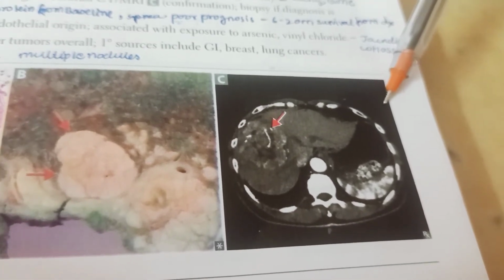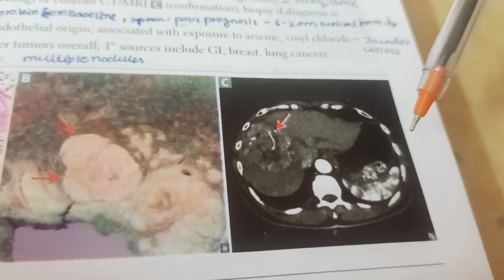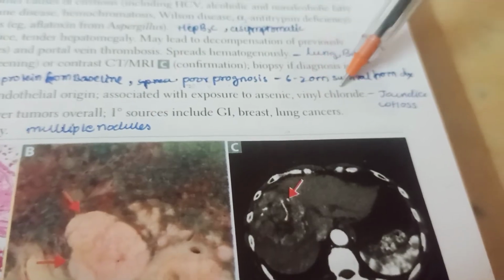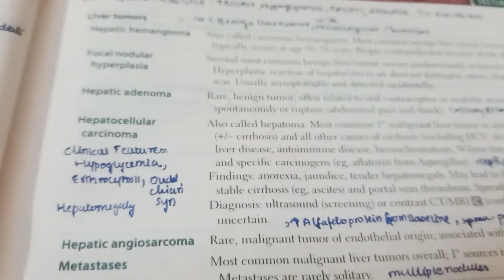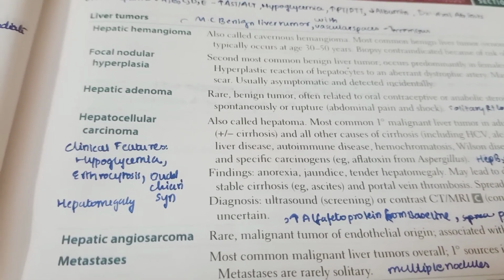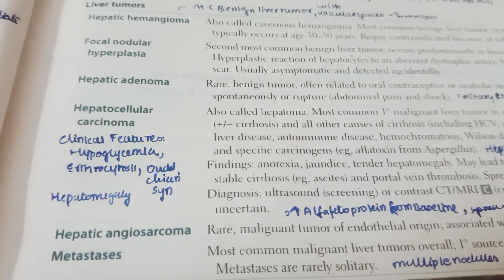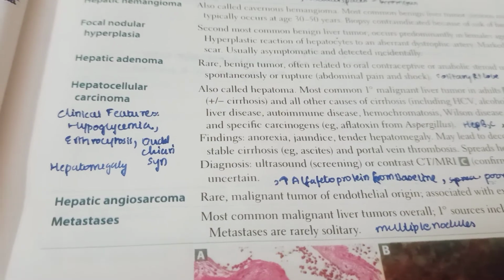You can also find out this poor prognosis, if there's 6 to 20 months survival from diagnosis. Clinical features are hypoglycemia, because this tumor uses up all the glucose. Erythrocytosis is trying to increase RBC. Budd-Chiari syndrome, it can block the venous outflow, and that can lead to hepatomegaly also.